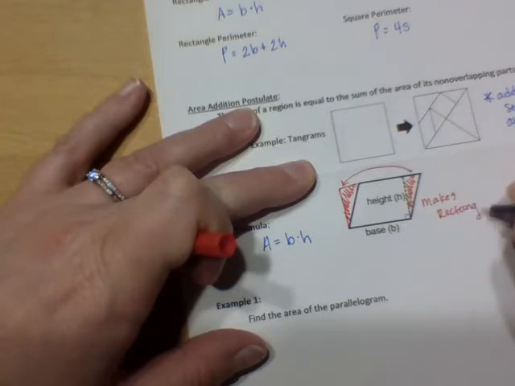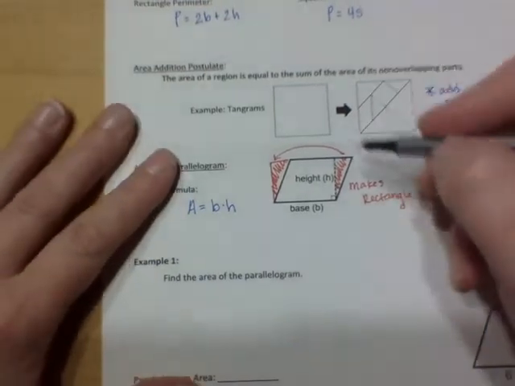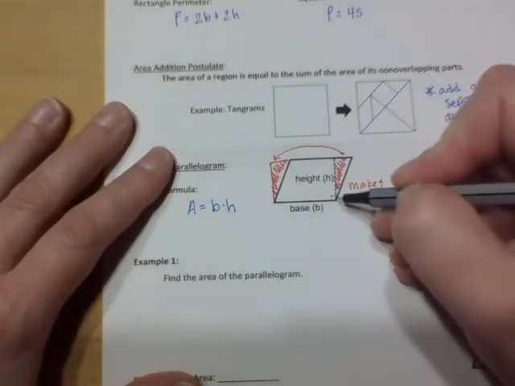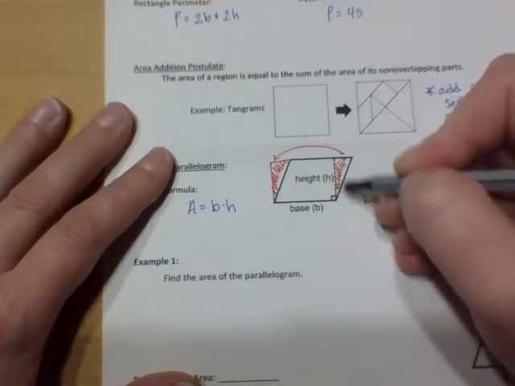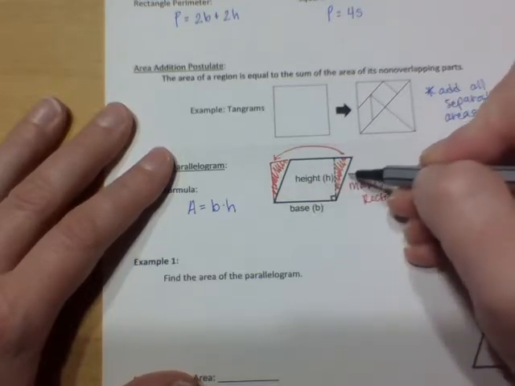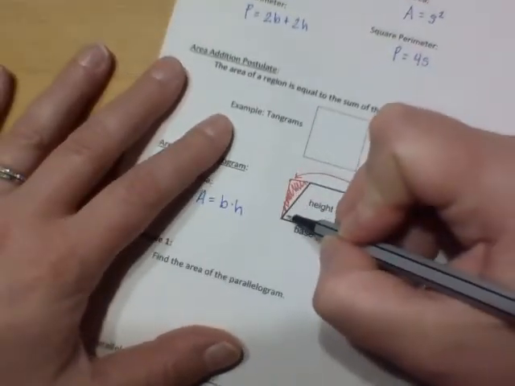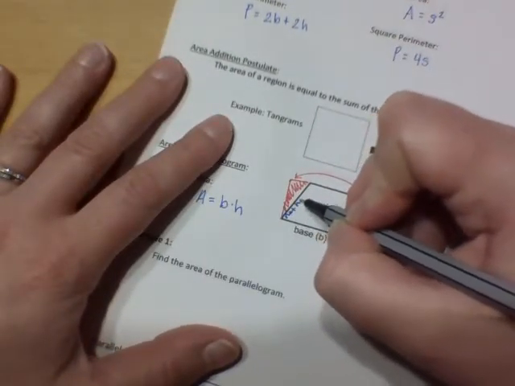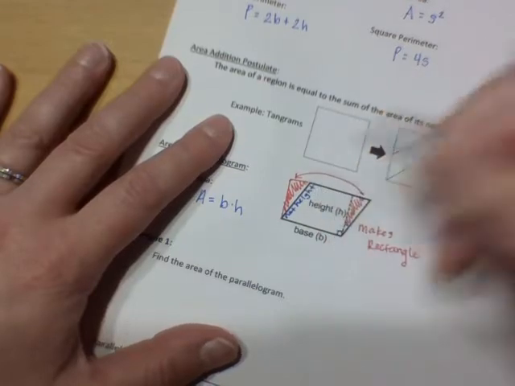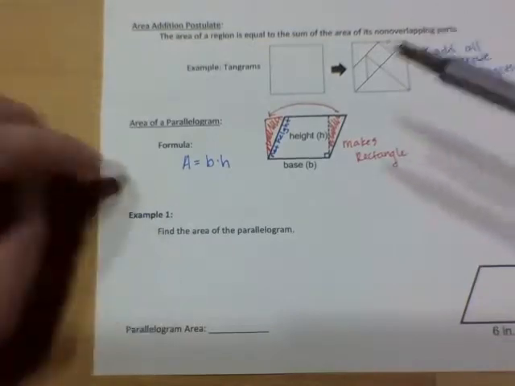And so because it makes a rectangle, we in fact have the rectangle formula. Just double check though that you understand that this height is actually what meets at 90 degrees. So you want the distance between those two parallel sides versus this side length. Just to double check, we want to write that this is not the height for this diagonal piece.